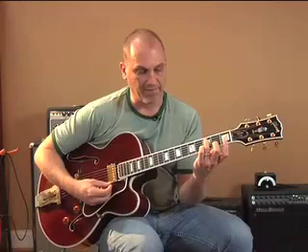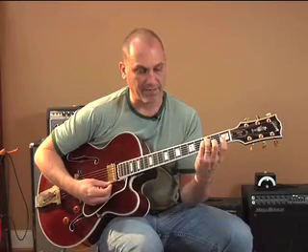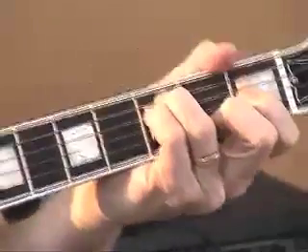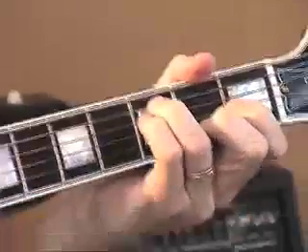Now let's take the F on the E string and move it down an octave to the 4th string. We're going to play the middle 4 strings here with the D flat major 7.